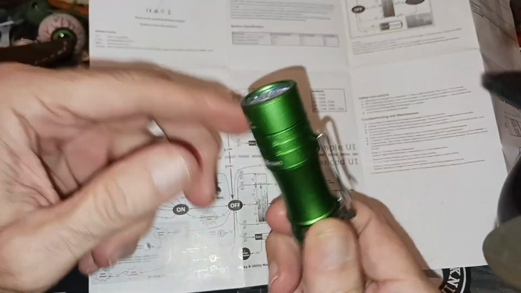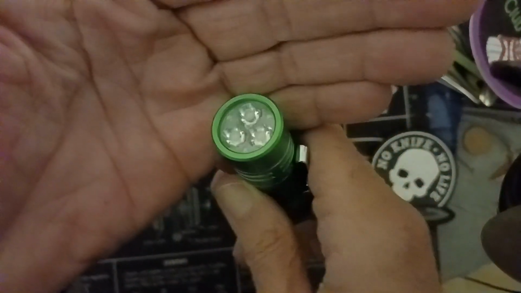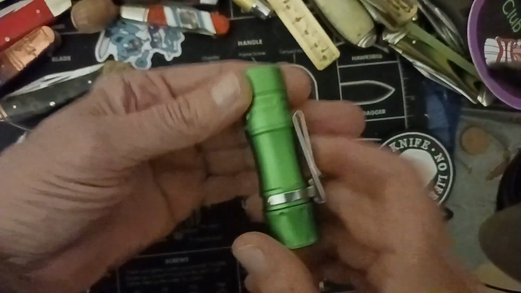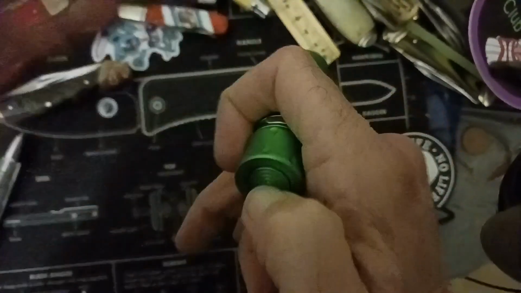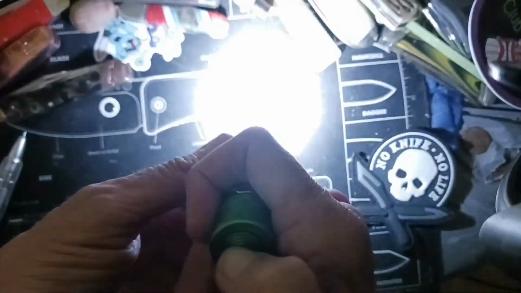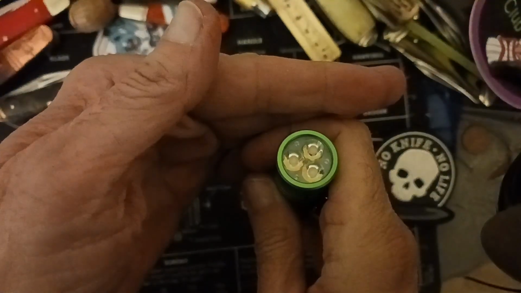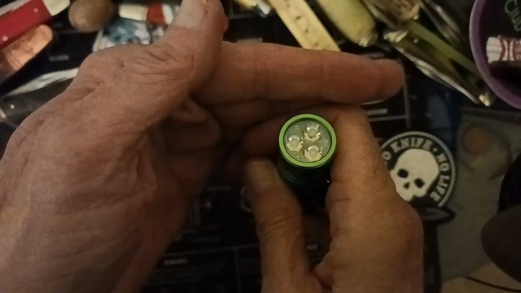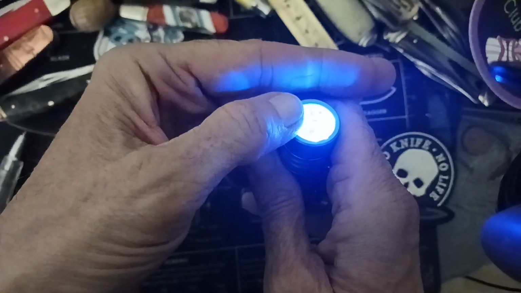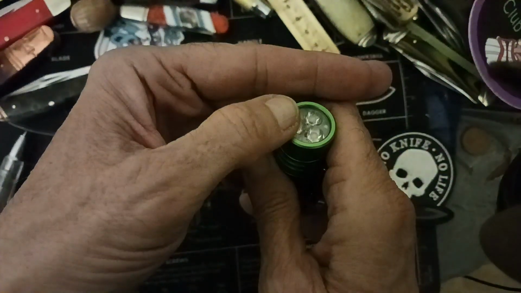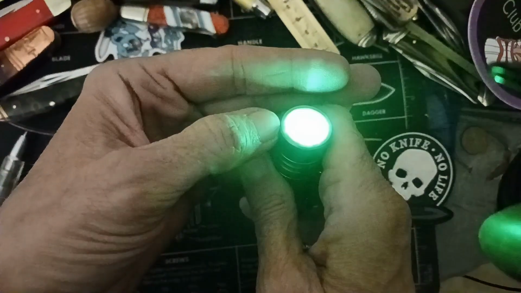Right now I've got my auxiliaries flashing, but I have the flashlight in simple mode. How do I know this? 3 clicks. 1, 2, 3. It's flashing the battery check. And then it went to the voltage check and back to the auxiliaries.